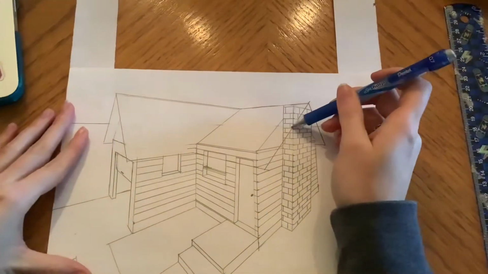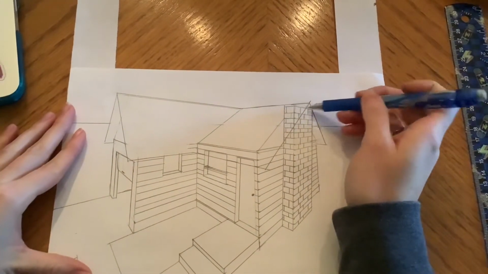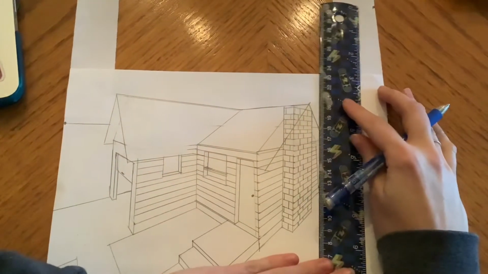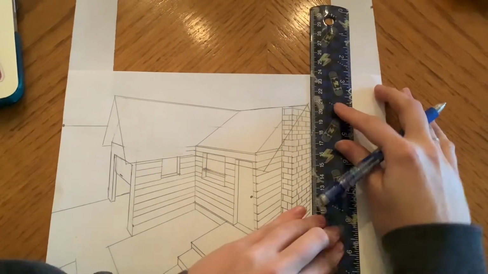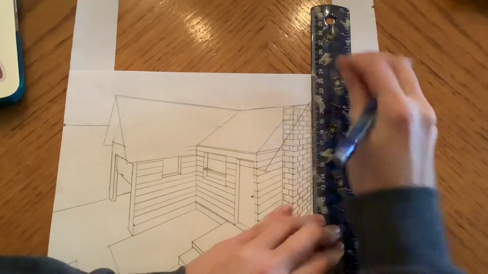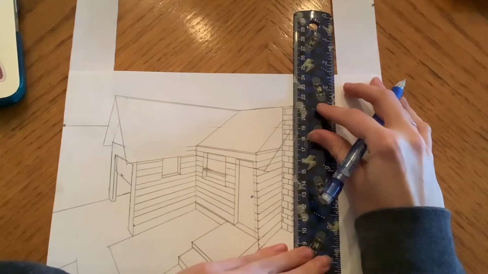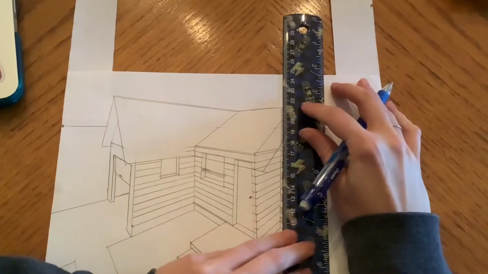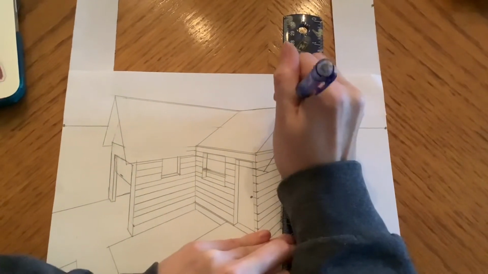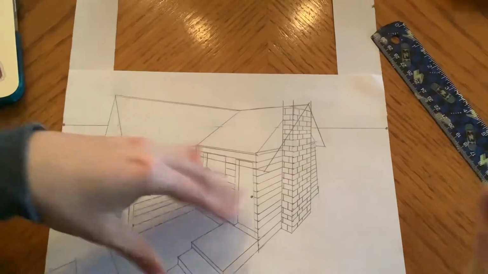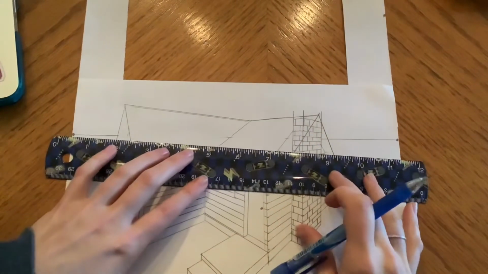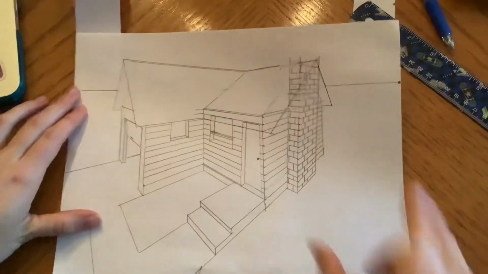In this instance, the chimney is cutting through my overhang, so I might extend my fireplace up a little bit. This is an error I made earlier. I did not do my overhang before I did my fireplace, so I'm just going to make it go higher than the roof. And then it's just going to interrupt my overhang slightly.